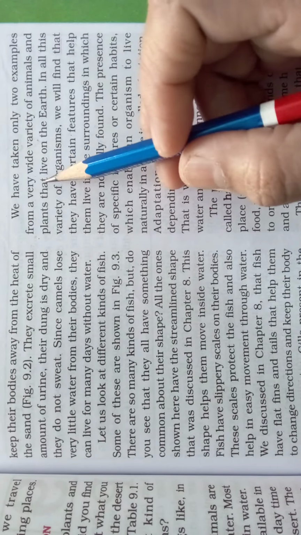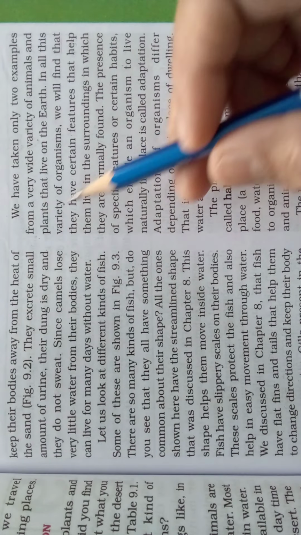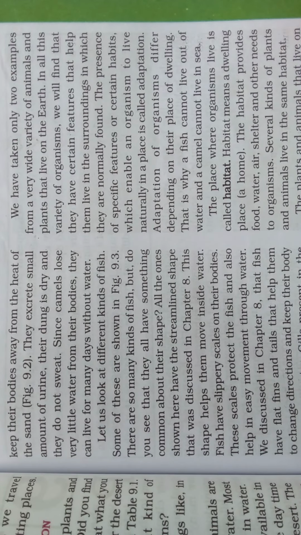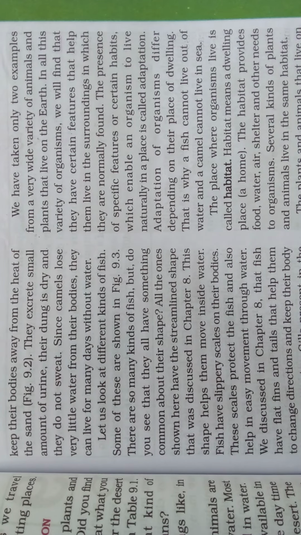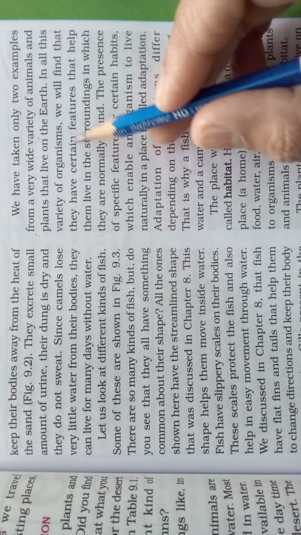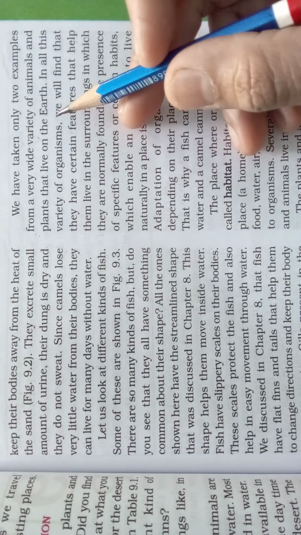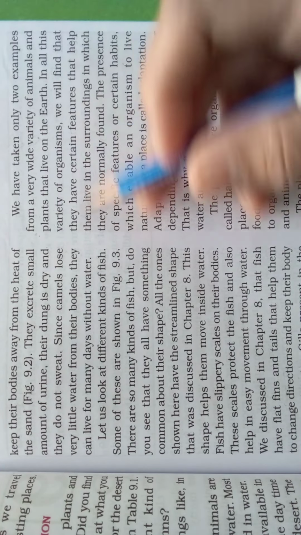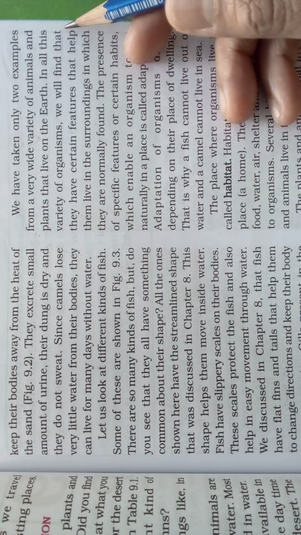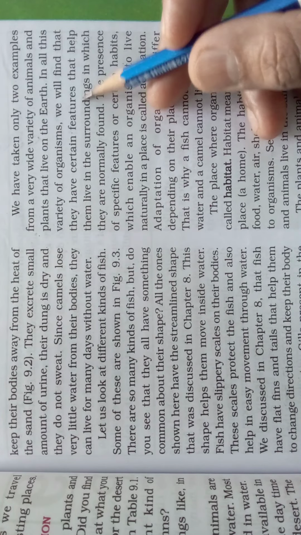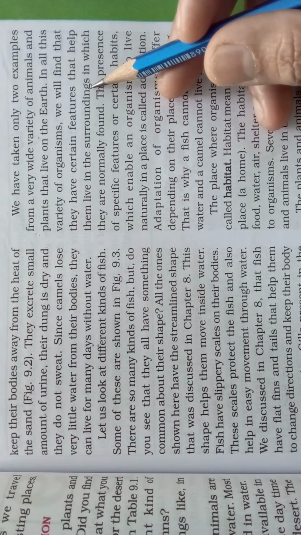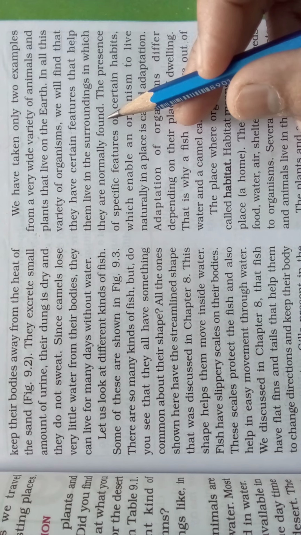So, children, we have taken only two examples from a very wide variety of animals. We have taken only a camel and a fish, no? From the very wide variety of animals and plants that live on earth, in all these organisms, we will find that they have certain features that help them live in the surroundings in which they are normally found.